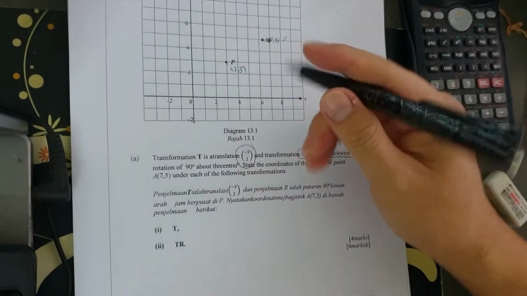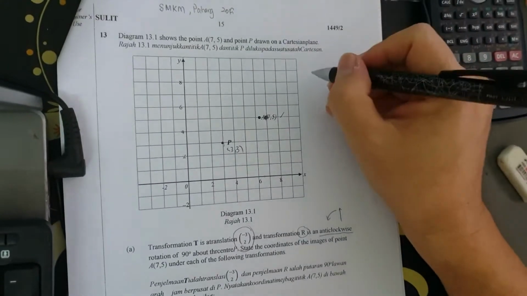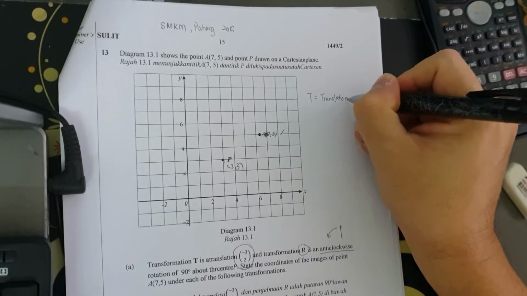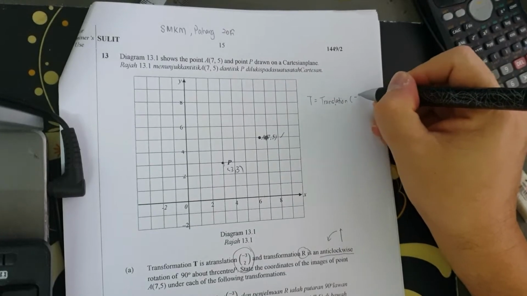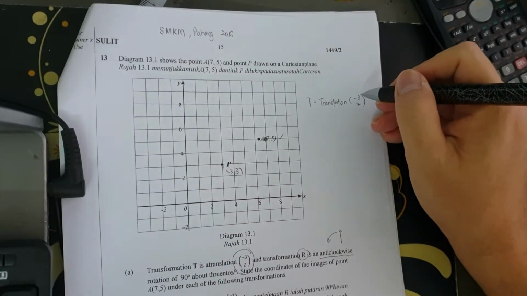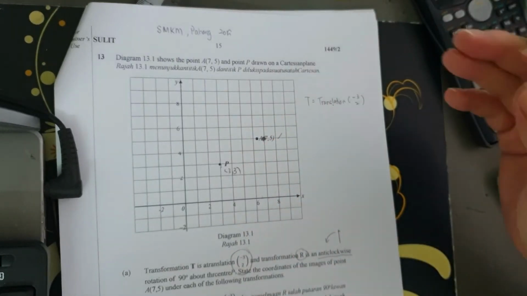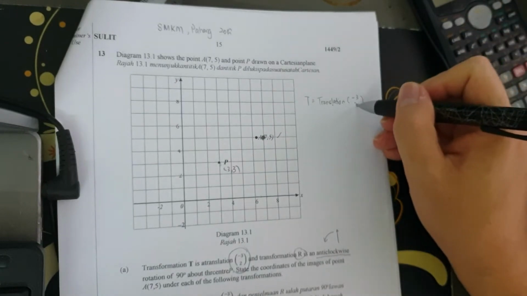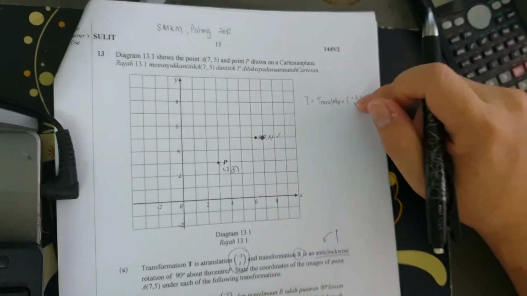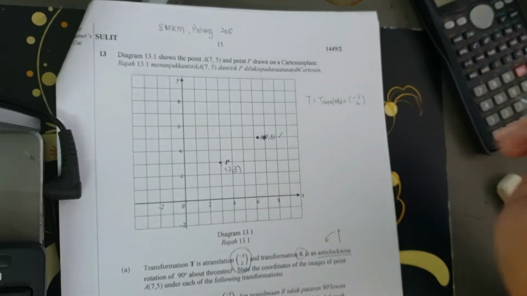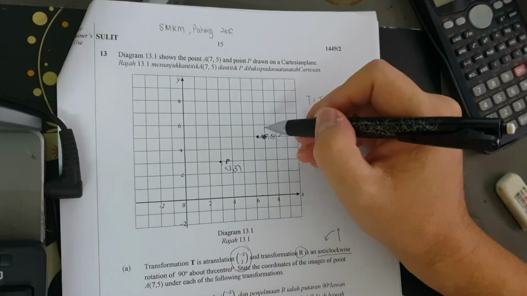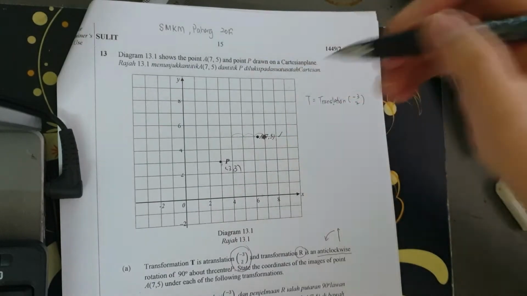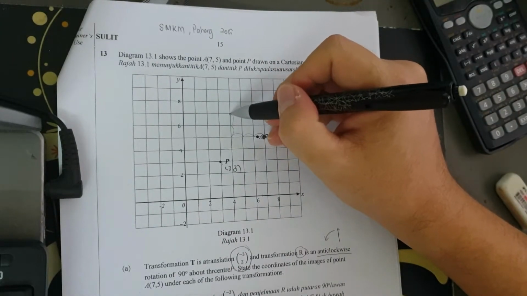So the first one is actually T. Okay, so I'll write down over here. T is a translation (-3, 2). Okay, this one, if it's positive, it will be to your right, and if it's negative, then it is to your left. Kanan dan kiri. This one, if it's positive, is to the top. Negative is to the bottom. So this negative 3 from this point, I'll go negative 3: 1, 2, 3. And 2 means that I need to go up: 1, 2. So this is the new dot.